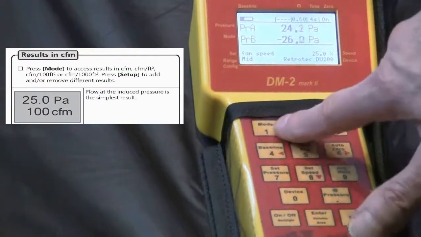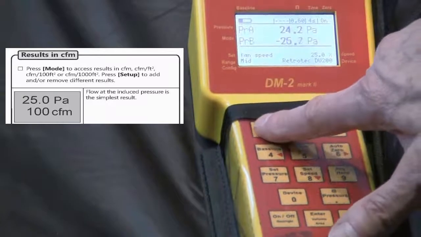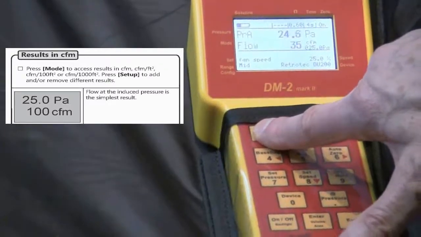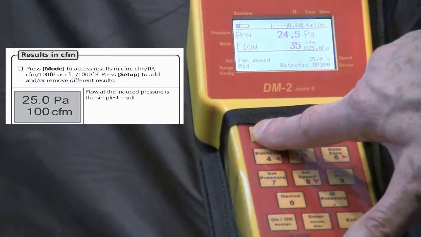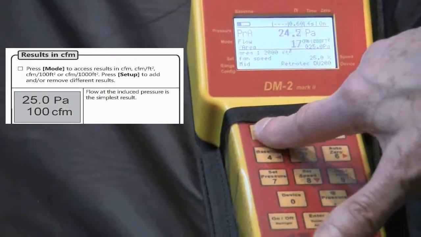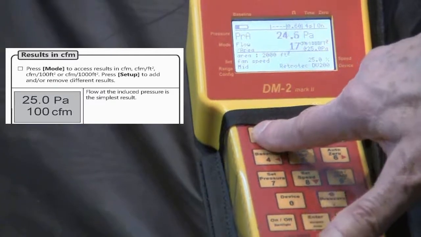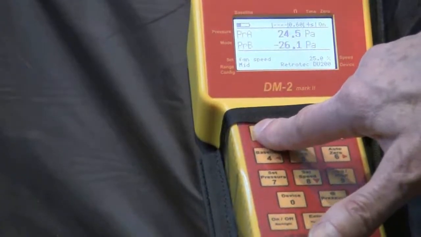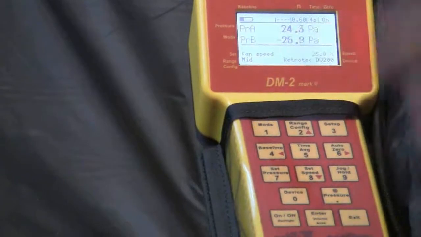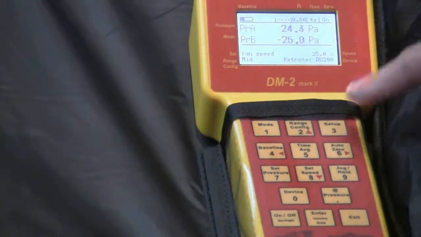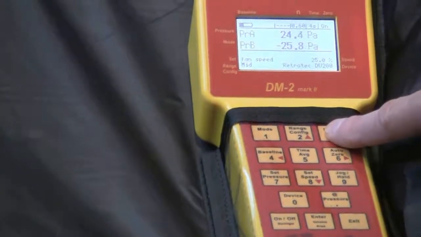So to see how the mode key is set up now, we simply press mode and go through the cycle. CFM at 25 pascals. CFM per 1,000 square feet at 25 pascals. And back to pascals. Again, we've got three options in this loop, and we can change those at any time by simply going into the setup menu.